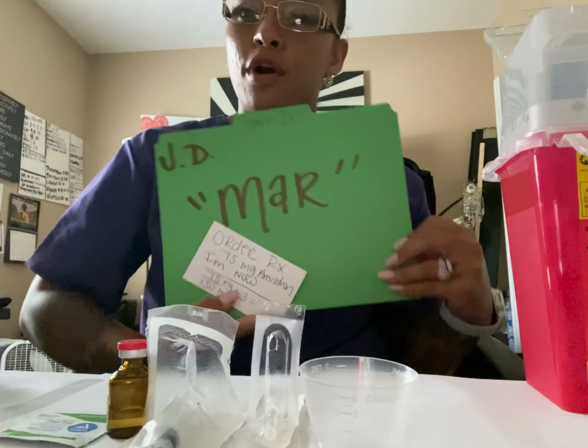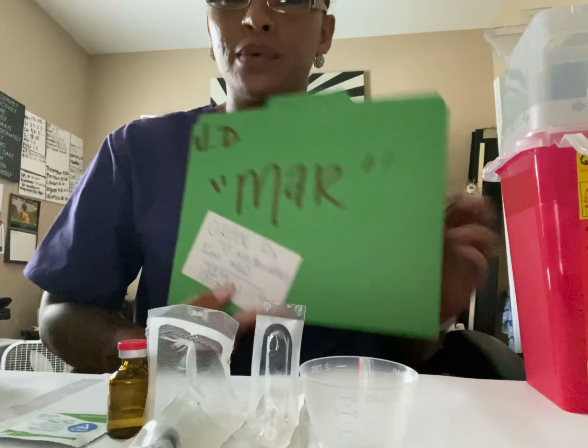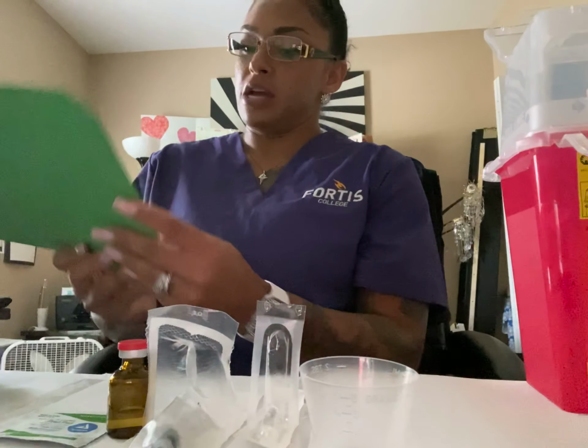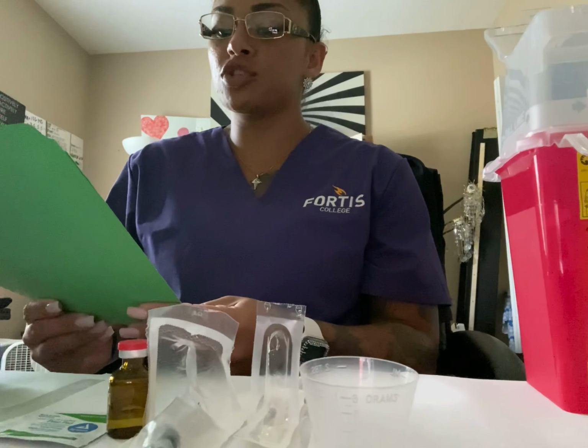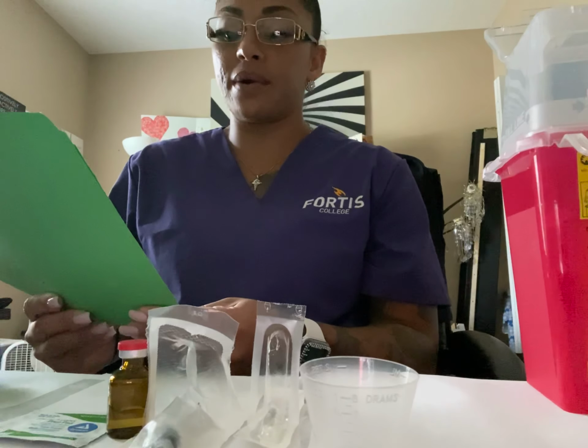So, first step: here is my pretend MAR, and this is for Jane Doe, and this is the doctor's order. We have an order for 75 milligrams of amiodarone intramuscular. So, I would do 75 milligrams, divide that by 150 milliliters, multiply it by 3, and that will get us to 1.5 milliliters of medication that needs to be withdrawn and administered.